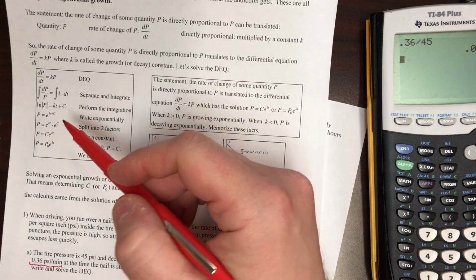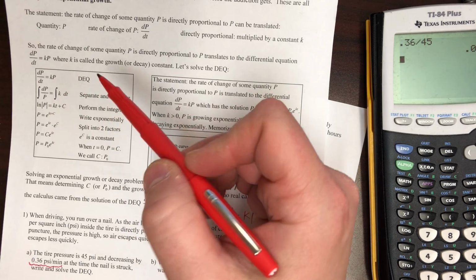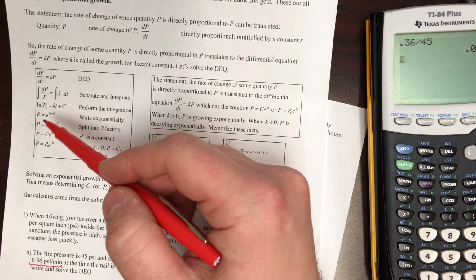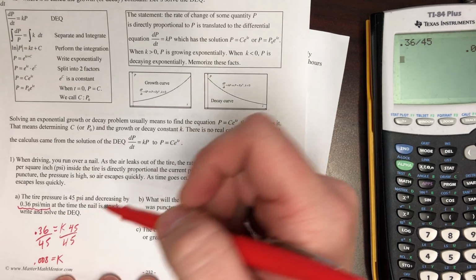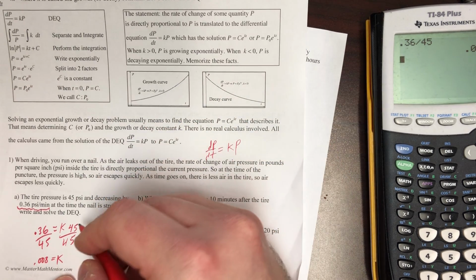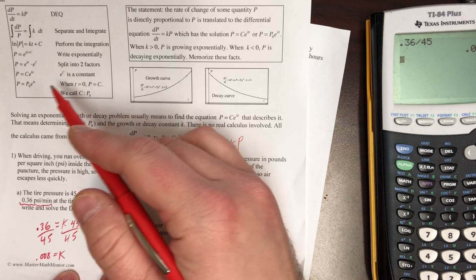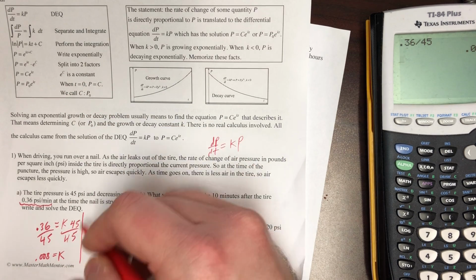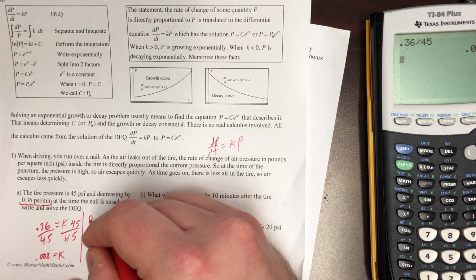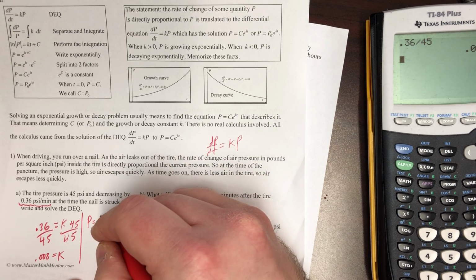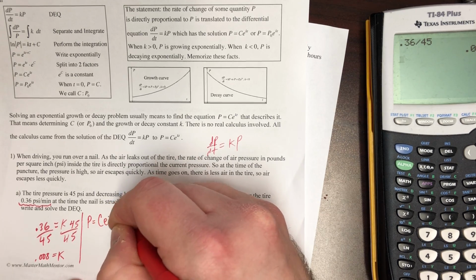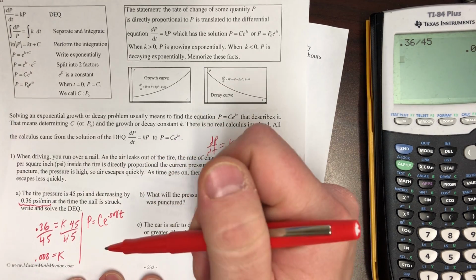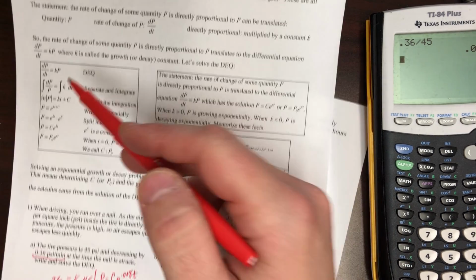Here's the cool thing. This P is equal to C e to the kt. I know the solution curve is going to look like this now. We're allowed to make this leap.